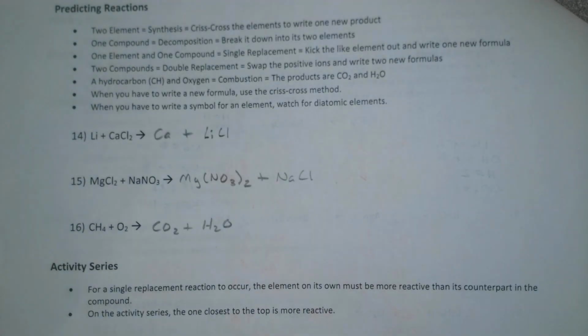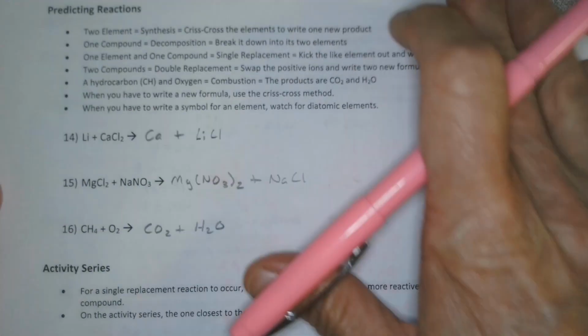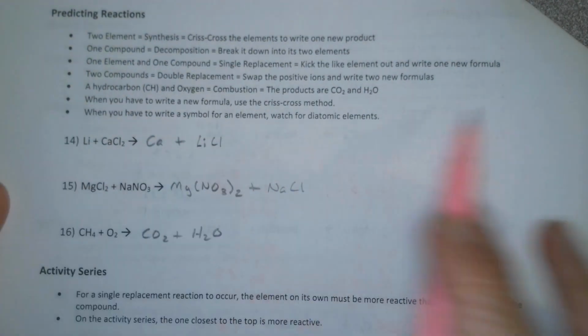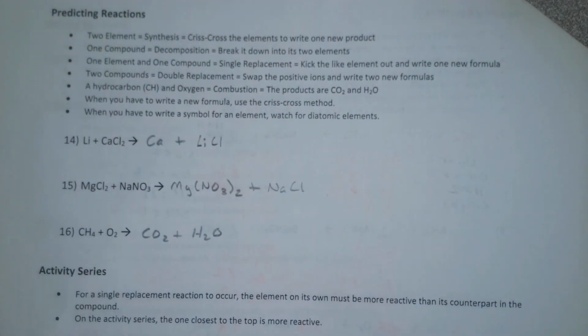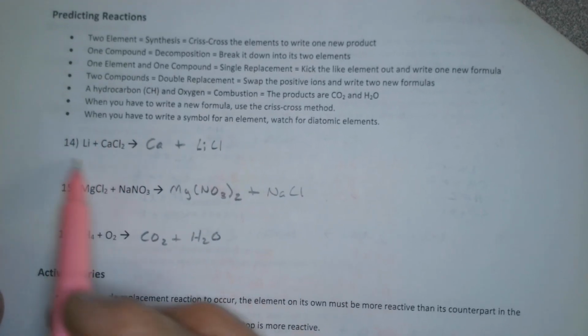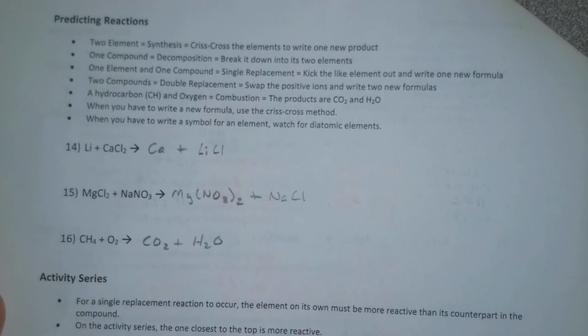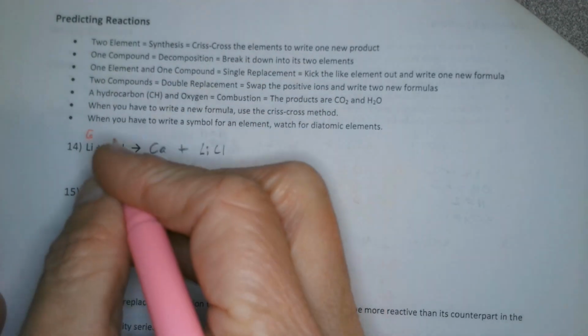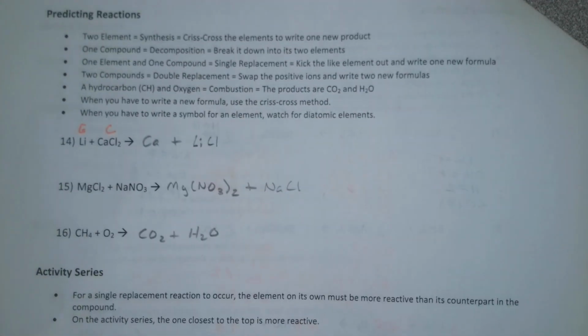All right, on to predicting, one of the more challenging things that's in the unit. And again, there's some instructions there. This is basically the table that I put up on the board when I was teaching this, explaining how you figure out what to do. It all starts by looking over here on the reactant side of the equation to see what you have. I have an element here, one capital letter. I have a compound there, two capital letters. An element and a compound will be single replacement.